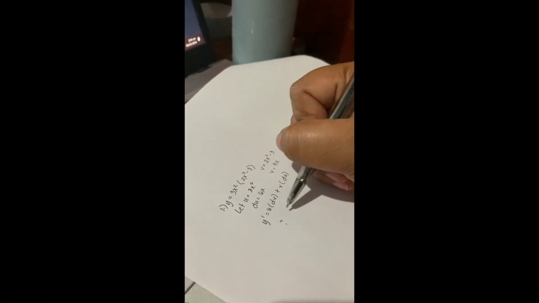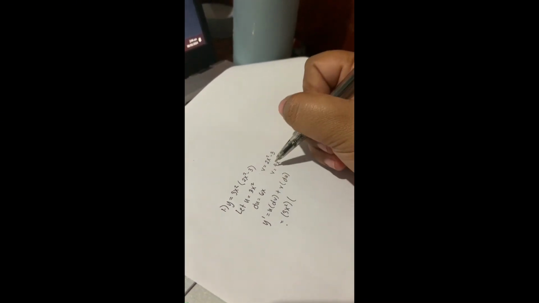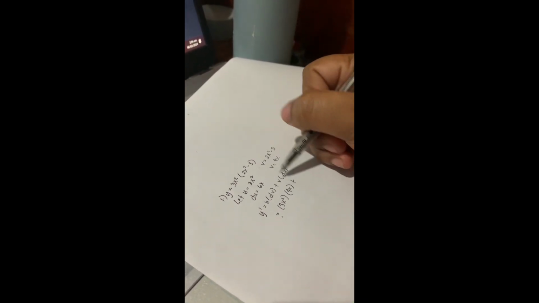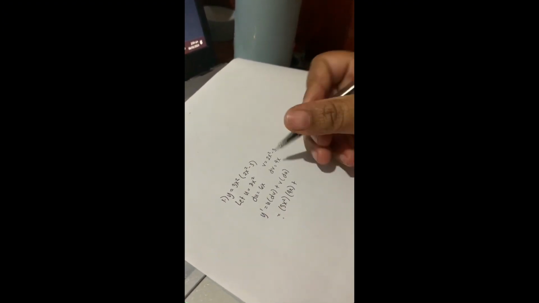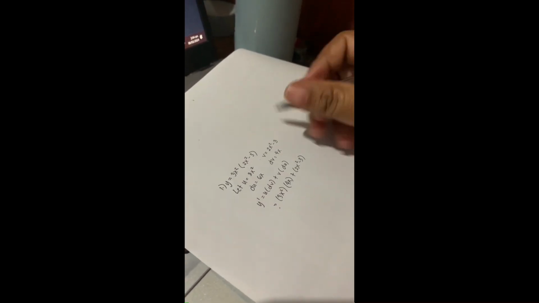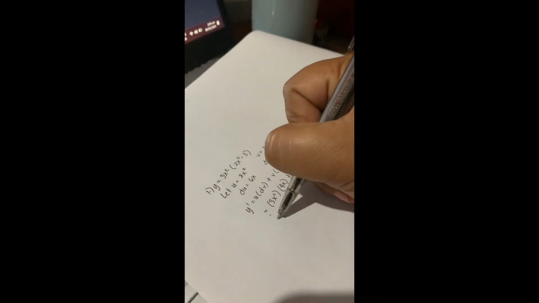So we have, copy lang nato si u diri. So 3x squared times the derivative of our v, which is 4x, plus copy na po nato si v, which is ang quantity of 2x squared minus 3. Tapos copy na po nato ang derivative ni u times 6x. Okay, now let's apply the PEMDAS rule. Una na nato ang mga naka-parentheses.